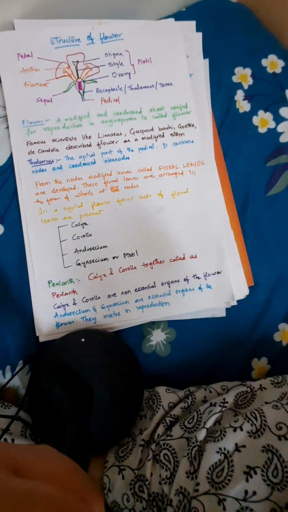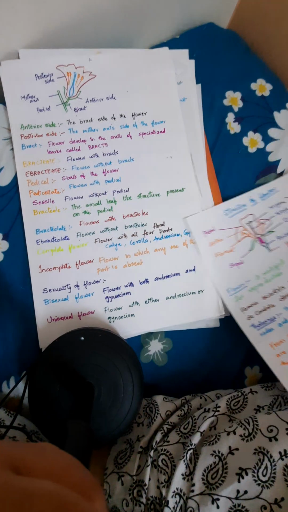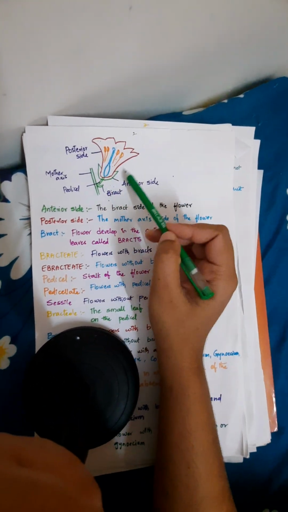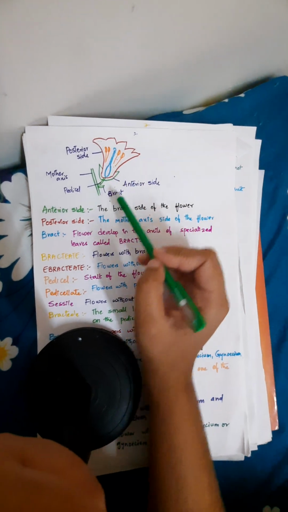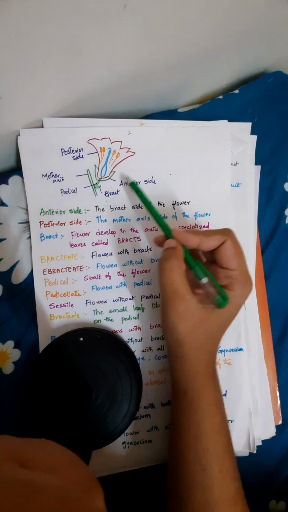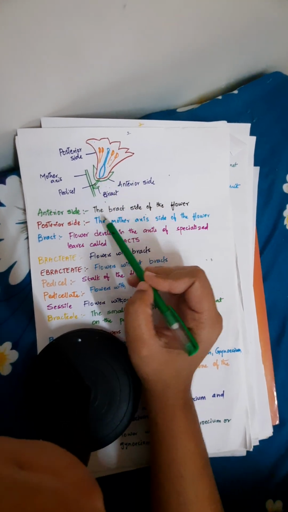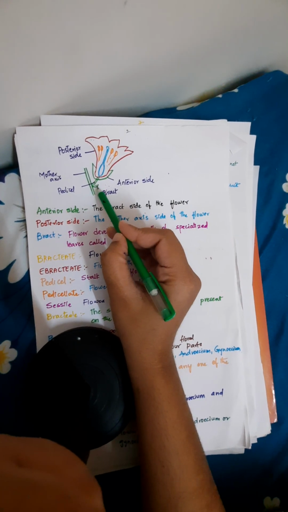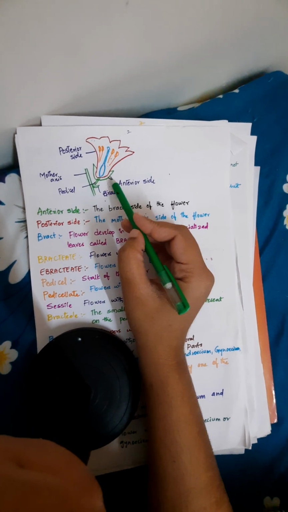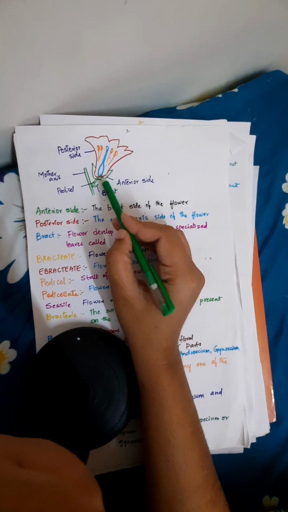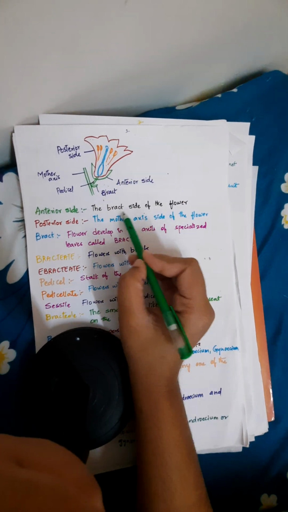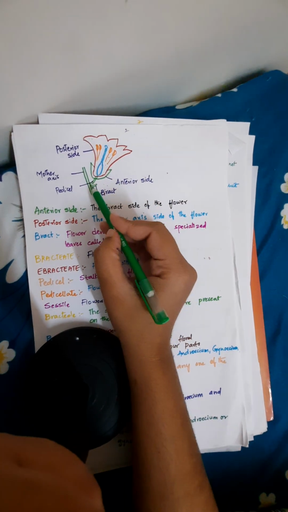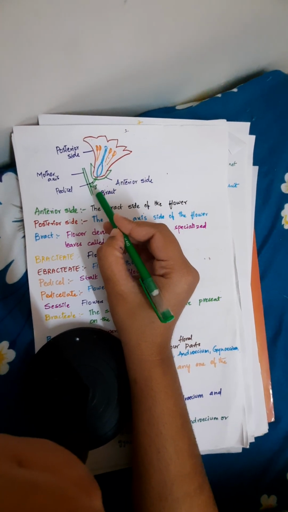Okay, next let us see how the various parts are there in the flower. See here, the anterior side, the bract side of the flower. This is the bract, which is a small outgrowth found at the axil of the pedicel.